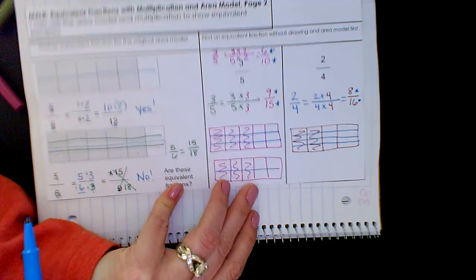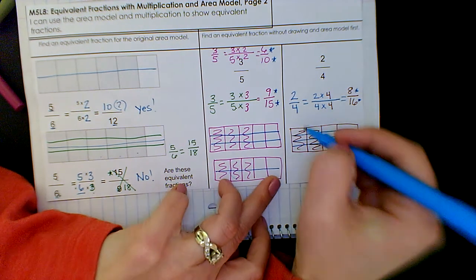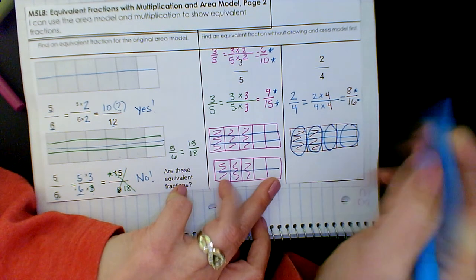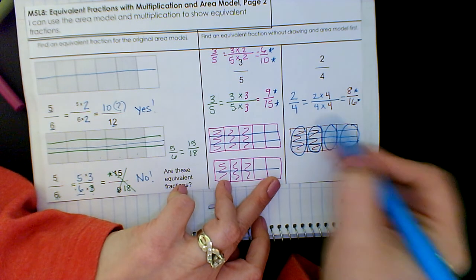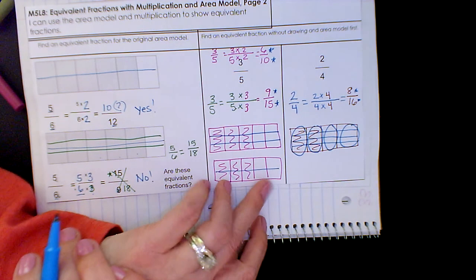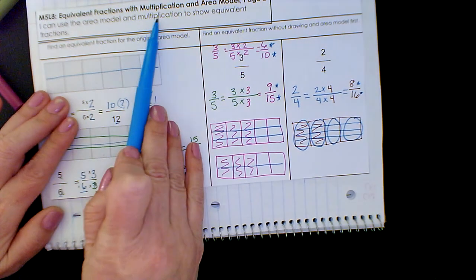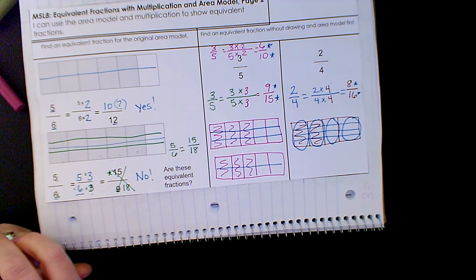Yes. Did I change my area model? Nope. It was still 4 whole parts and 2 shaded. 2/4 is still the same as 8/16. Okay. 4th grade, it says, I can use the area model and multiplication to show equivalent fractions, and that's exactly what we did today, and you'll be doing more on your problem set. Good luck today!